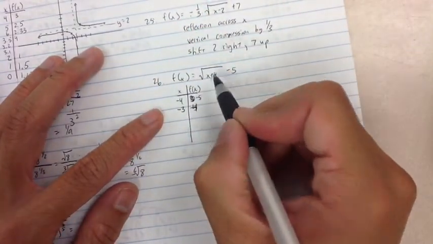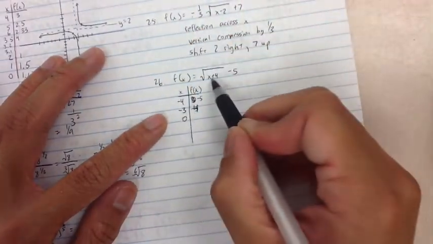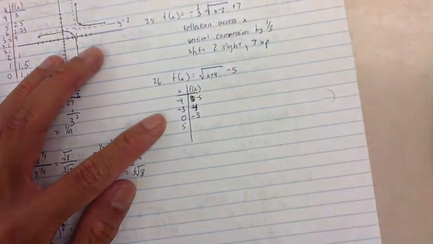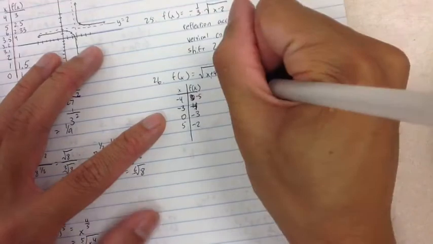The next number is 4, that I know has a perfect square root, so if I put a 0 in there, the square root of 4 is 2, minus 5 is -3. The next number I know is 9, so 5 plus 4 is 9, square root of 9 is 3, minus 5 is -2.